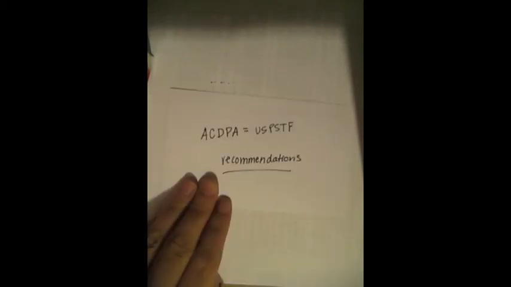Similarly, Australia has an organization called the Australian Chronic Disease Prevention Alliance. It's similar to the U.S. Preventative Service Task Force in a sense that they both provide recommendations.